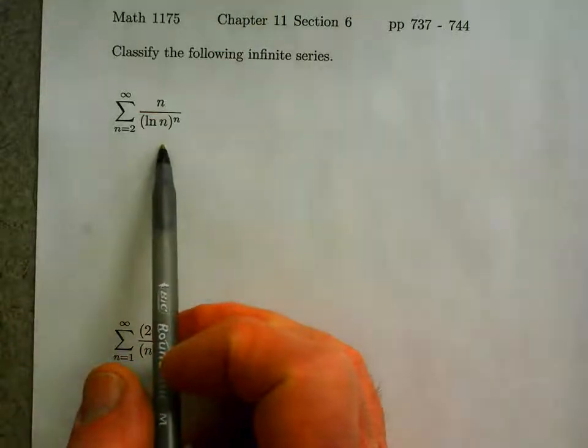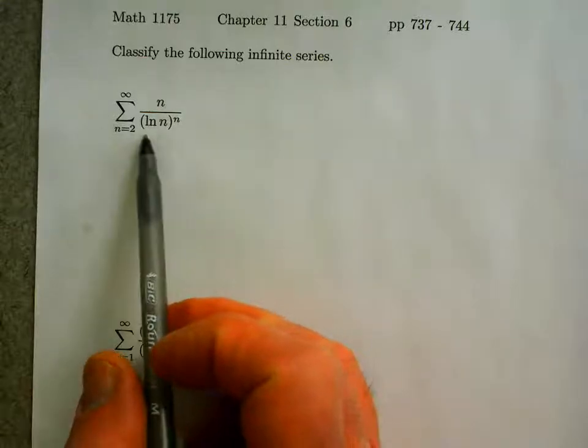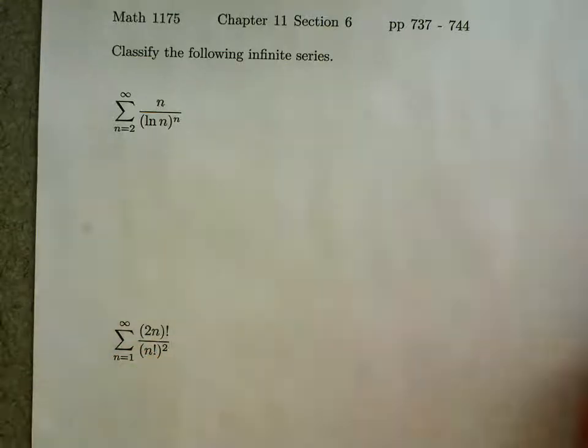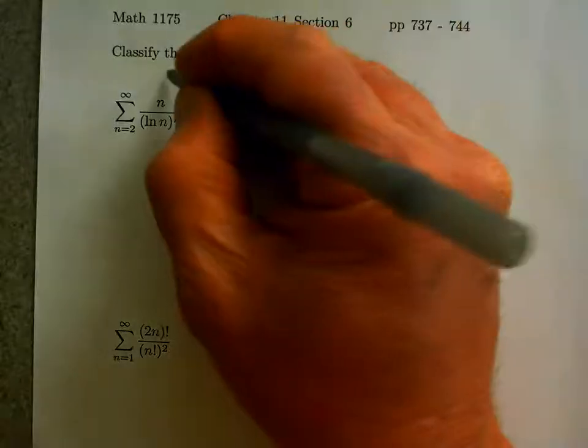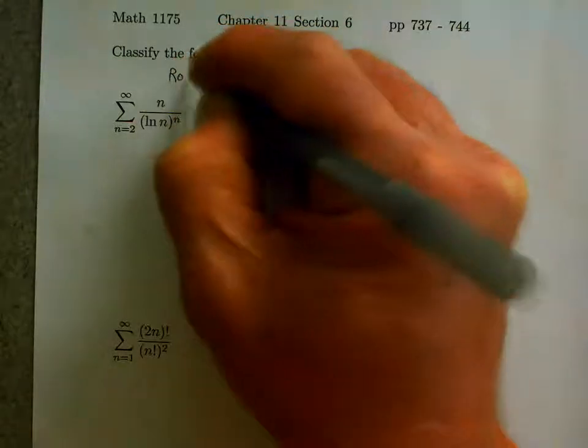The terms are n over the natural log of n to the n, as n ranges from 2 to infinity. Okay, let's try the root test.